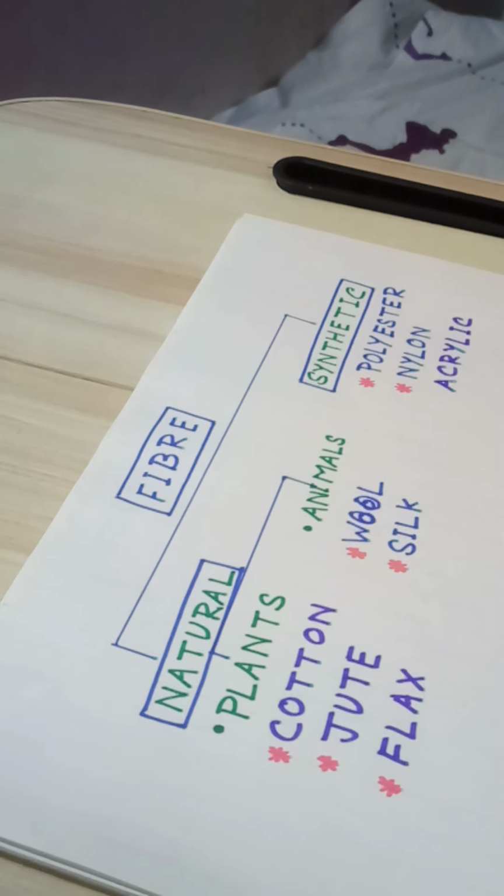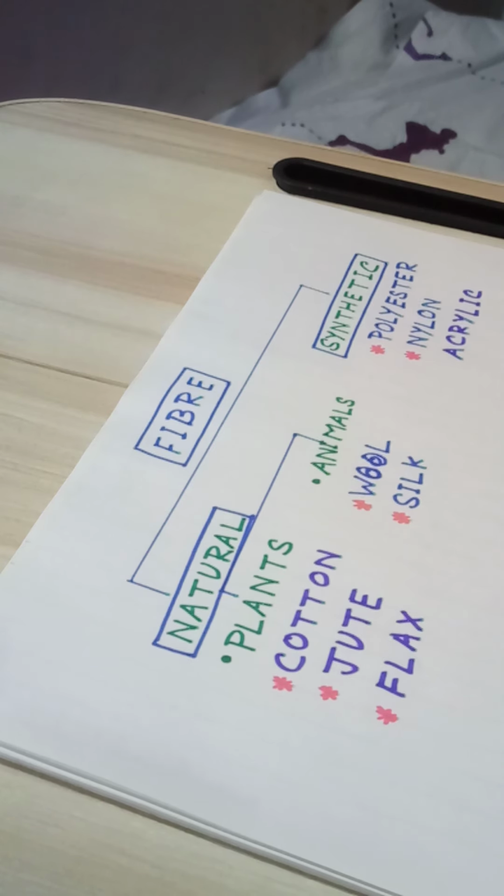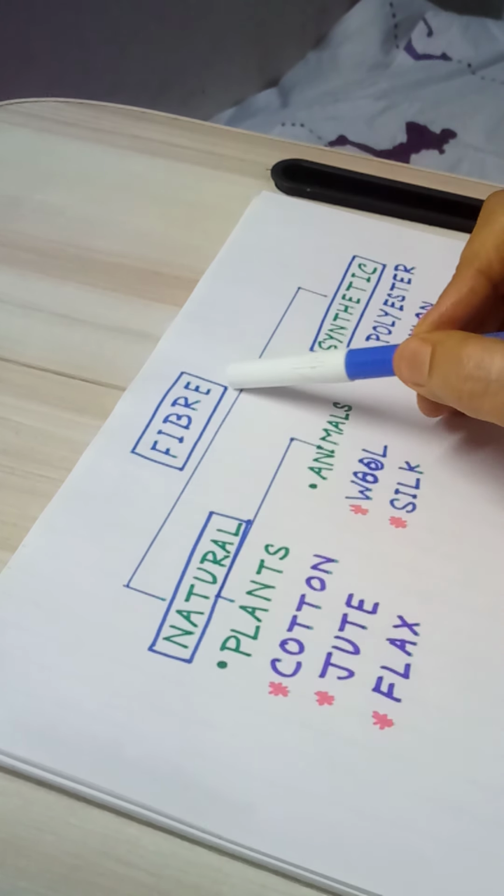Today we are going to start the chapter Fiber to Fabric. In the last upload you have seen different types of cloth and cloth materials. That is, the different types of dresses, and these dresses are made up of some materials. Actually the clothes which we wear are made up of fibers. From the fibers we make the dress material, what we call the fabric, and this fabric we turn into the dress material. So first we will discuss the fiber.